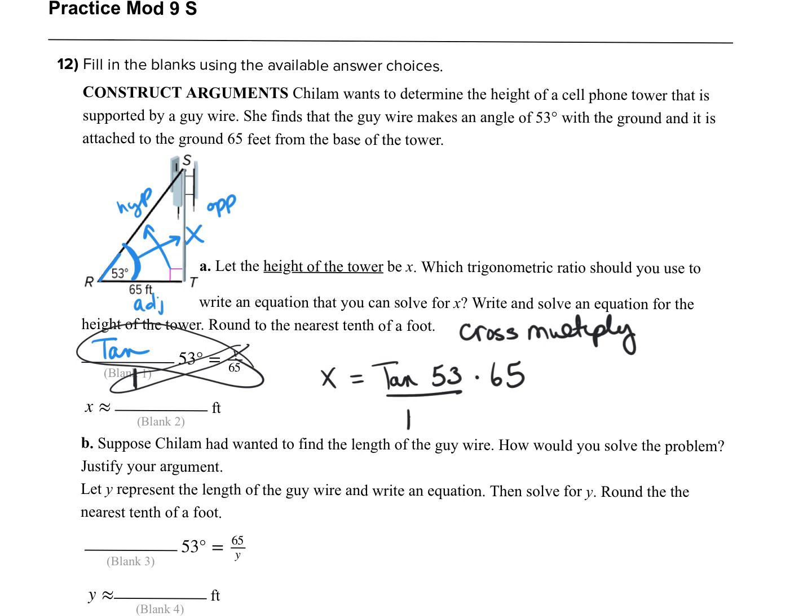And you will get a decimal of 1.327. Okay, so the height of our tower is going to be 1.327 times 65. So it's going to be approximately 86 feet high.